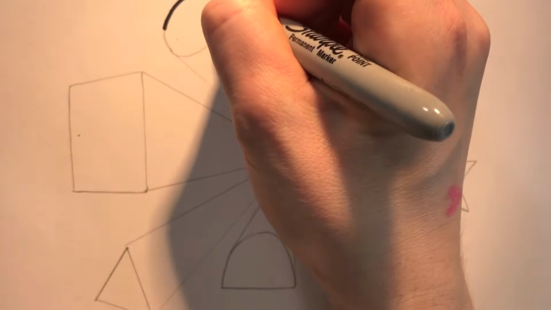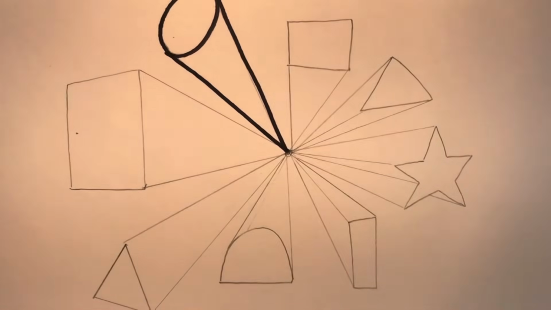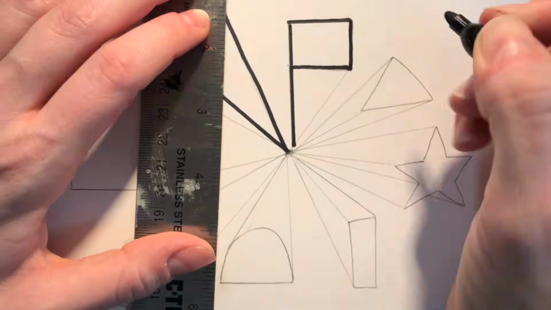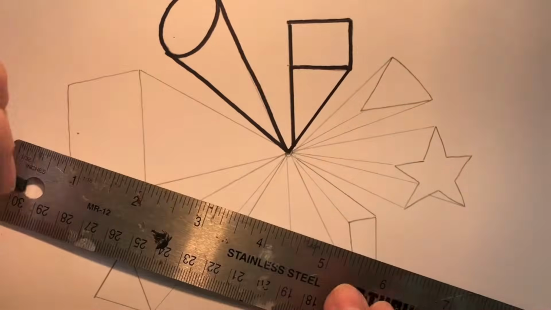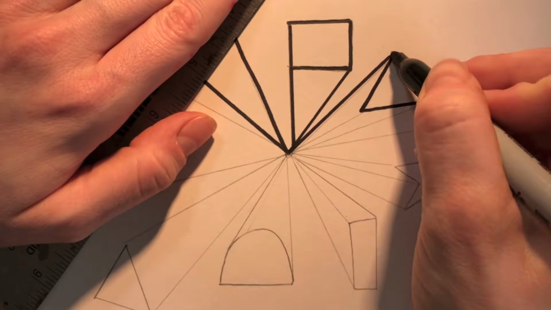After you've finished in pencil, you can carefully trace over all your pencil lines with Sharpie. If you know you're someone who struggles to make straight lines, then go ahead and get that ruler out and use it again. I'm going to use it on all my lines to make sure that I'm doing the best job I can do.